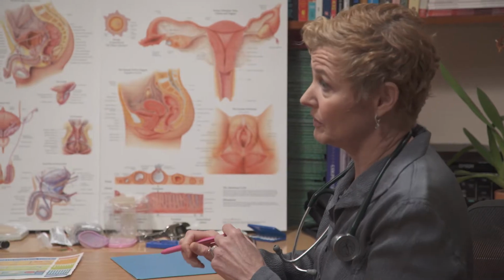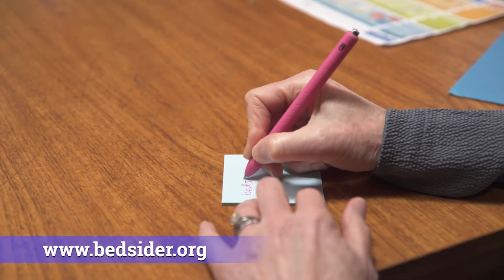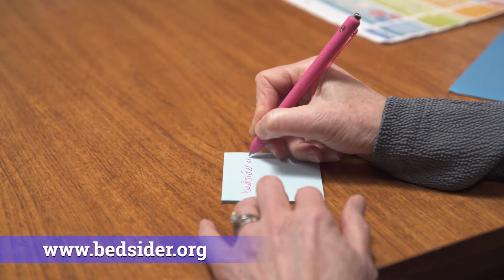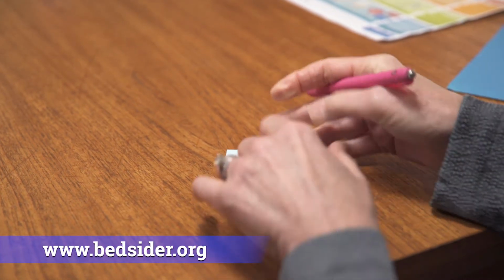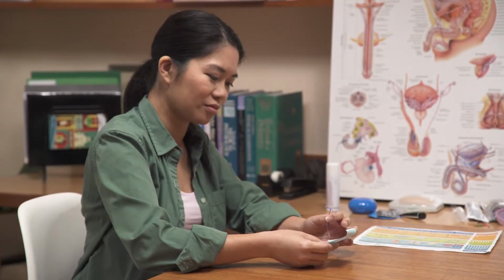While I'm thinking about it, there's a website that I think you might really love. Since you like to look things up and you like to keep yourself informed, it's called bedsider.org. And it's all about contraception, and the information on there is all accurate. And it's really actually very fun. This chart that you've been looking at comes from that website. Oh, great. Well, thanks. I'll check it out. Yeah, let me know what you think.